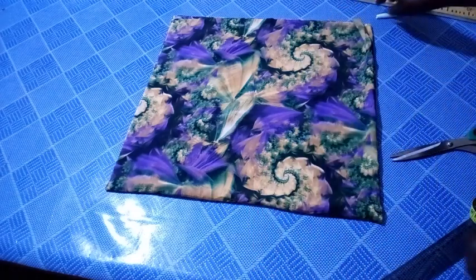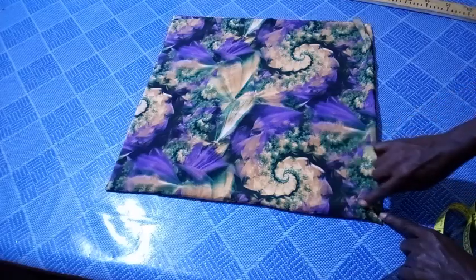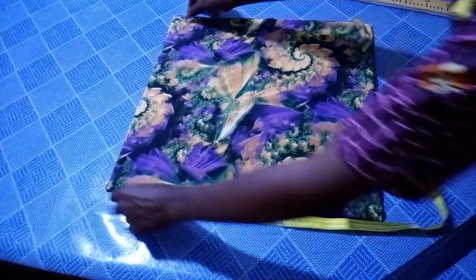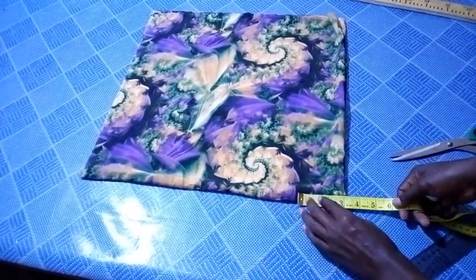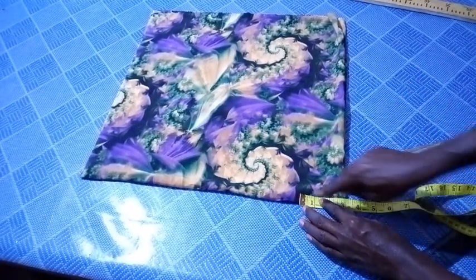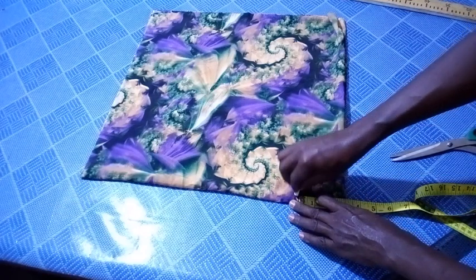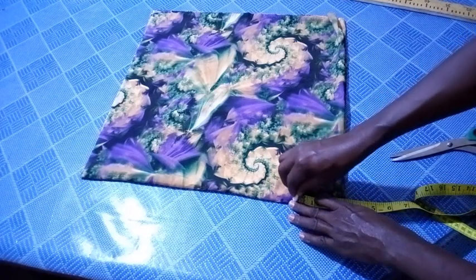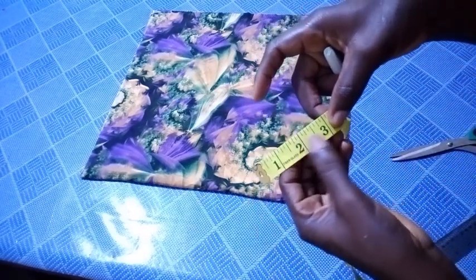The next thing I'm going to do is to mark the width of the neckline. Now I will be marking 3 inches for the width of the neckline. So I mark, and here it is, 3 inches.